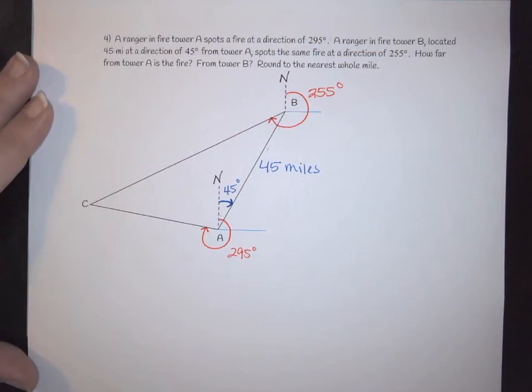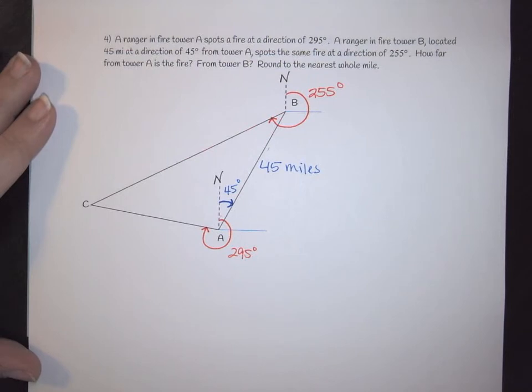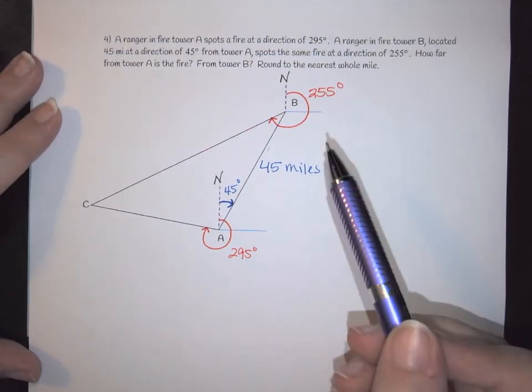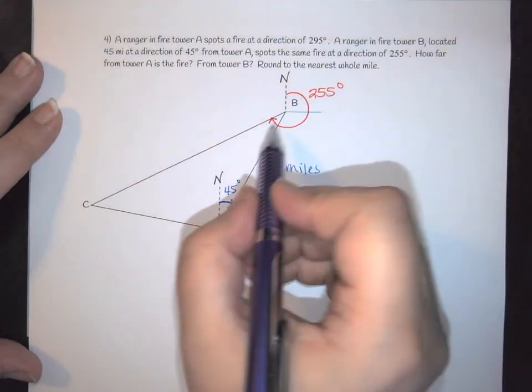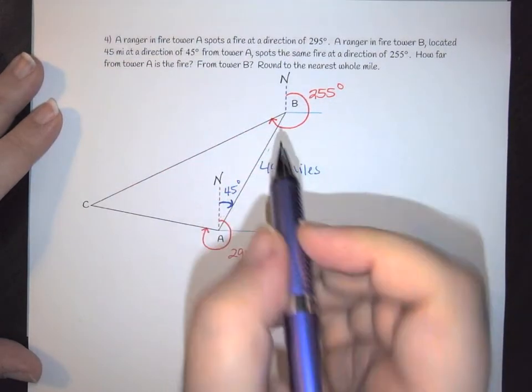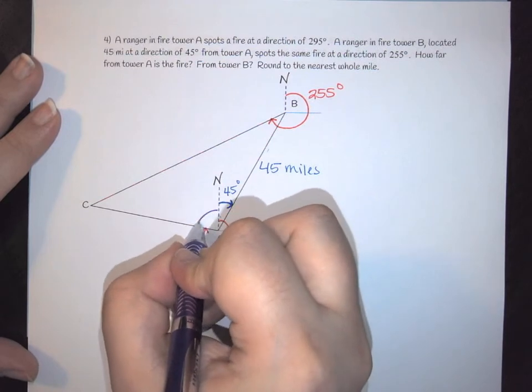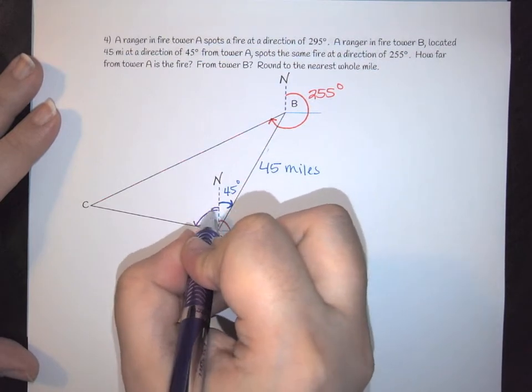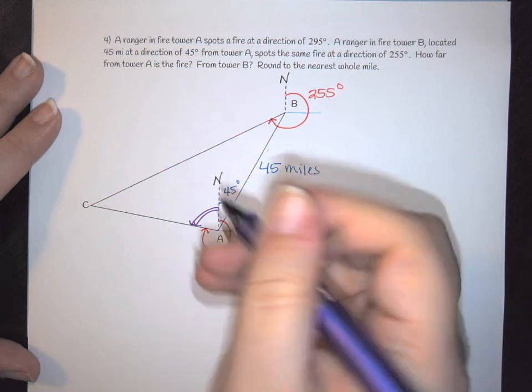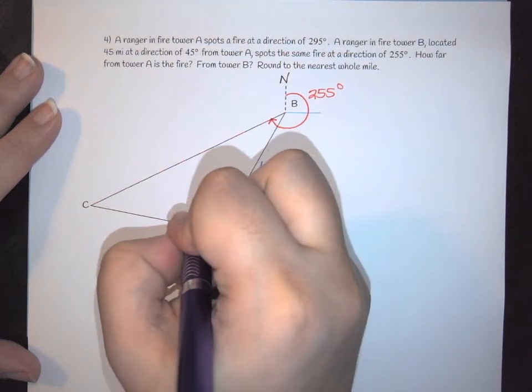Now, there are a lot of things that we don't know, so we need to label what we don't know so we know what we have to find. First, we do not know this distance from north down to my line here, so let's call that little a.